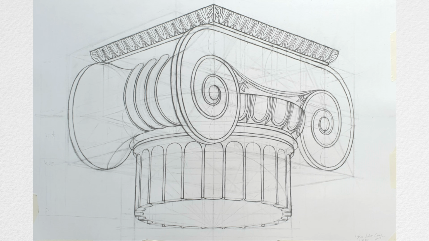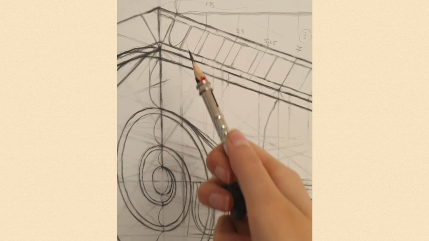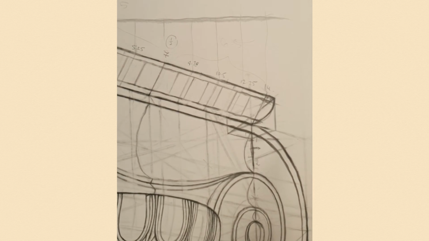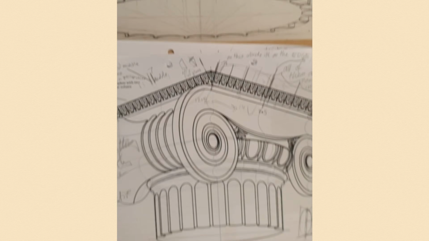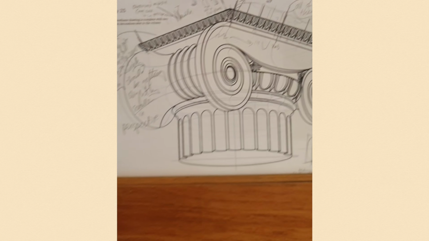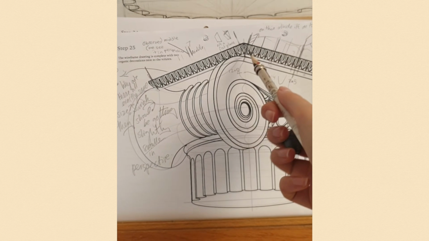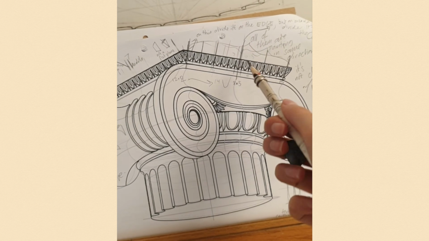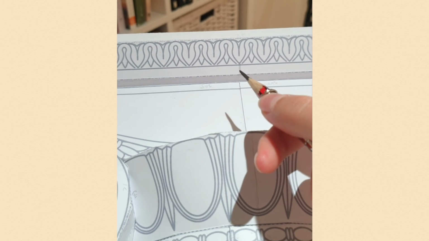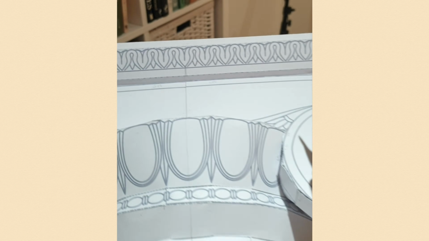Rose, a correspondence course student, made this drawing in pencil following the task instructions. While making this artwork, she asked the following question. I'm just trying to add on these final egg and dart decorations, and when I looked at the step-by-step instructions, I was getting a bit confused with how to actually add these on. When I come over to the model, it's in the middle, but there's an equal amount on both sides.